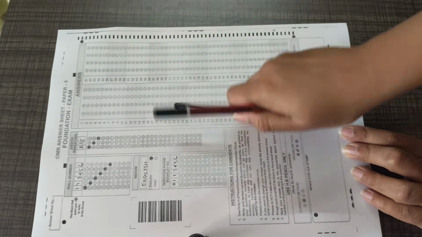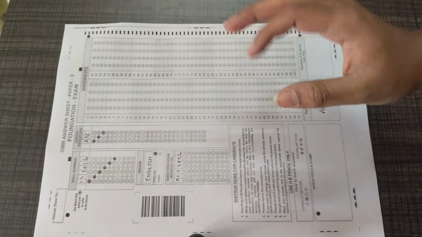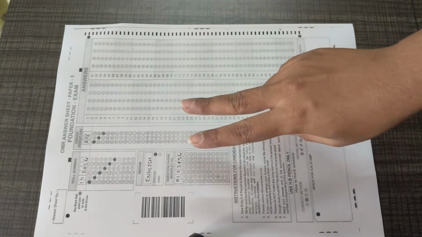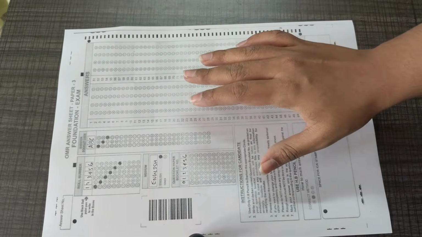So this was all about how to fill the details. Make sure you do it properly. Don't make any mistakes. Also make provisions for having time, because they'll disturb you 2 times in order to take your signature and also your roll number. So make sure you prepare your mind for that. They'll come and disturb you 2 times.